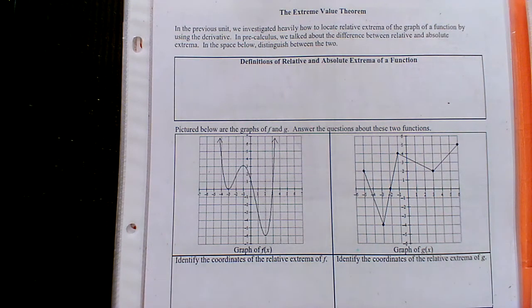In the previous unit, we investigated heavily how to locate relative extrema of the graph, so like mins and maxes, of a function by using the derivative. In pre-calculus, we talked about the difference between relative and absolute extrema. In the space below, distinguish between the two.